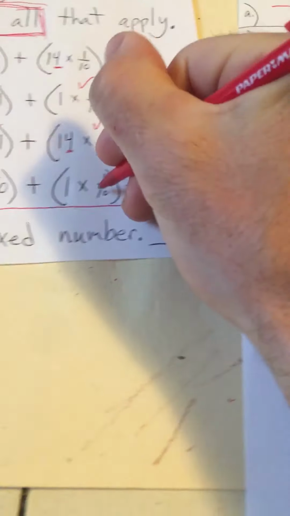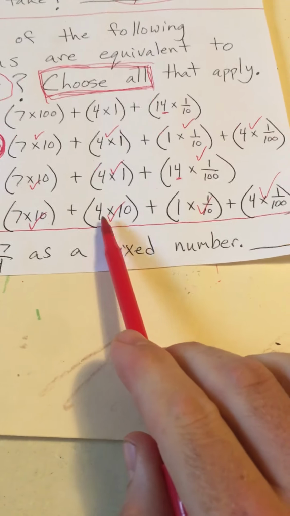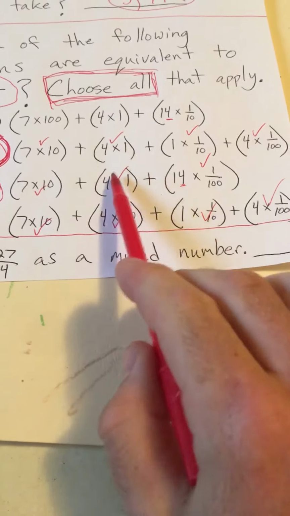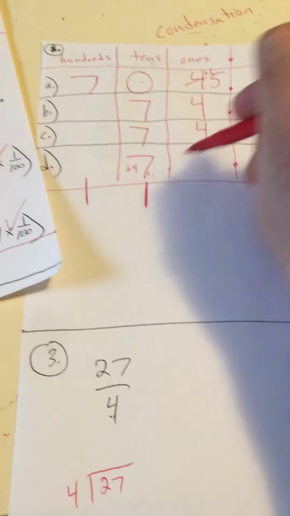1 times 1/10 would be a 1 in the tenths place. And 4 times 1/100 would be a 4 in the hundredths place. So the issue here was that they put 4 in the tens place, not the ones place like the correct answers did. So that ends up being incorrect because there should not be any hundreds. So this one is 110 and 14/100 because there was 1 here, 0 here, 1, 4.